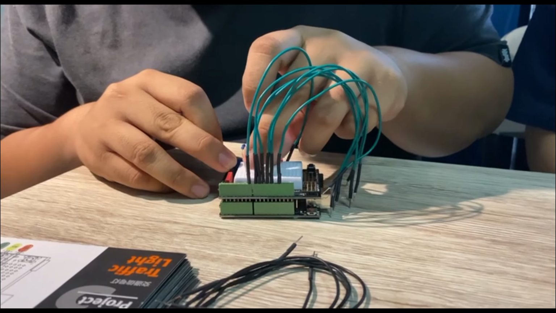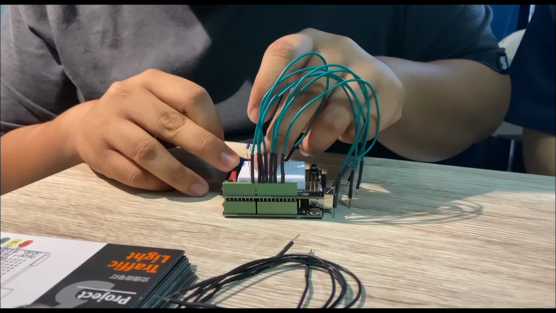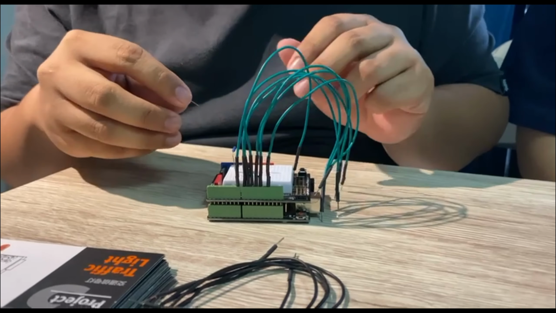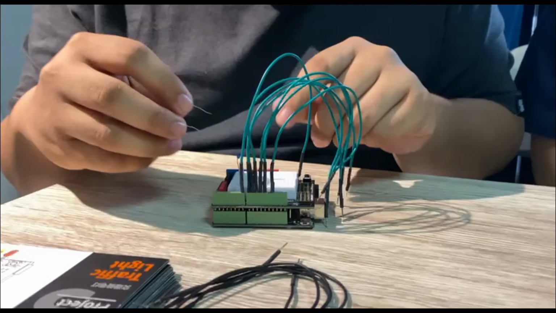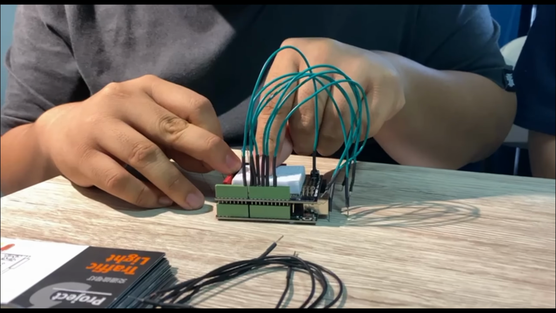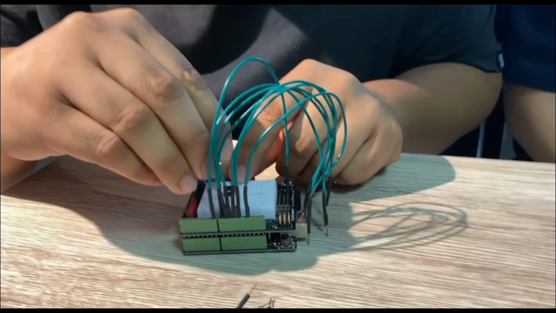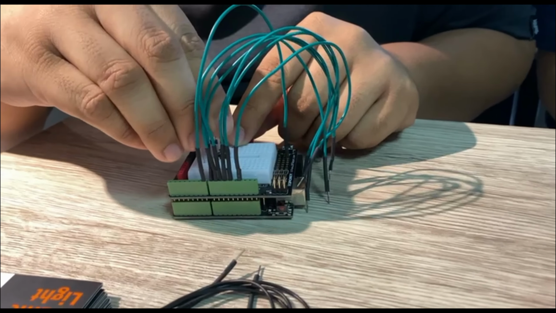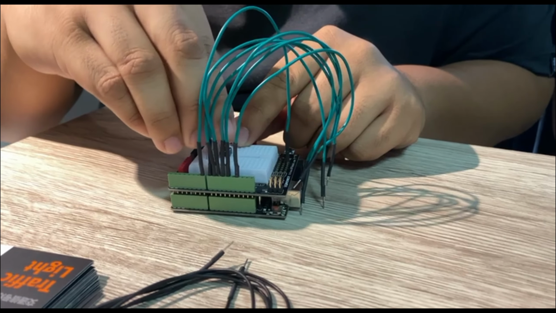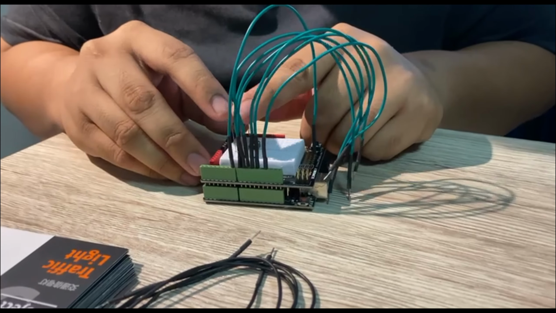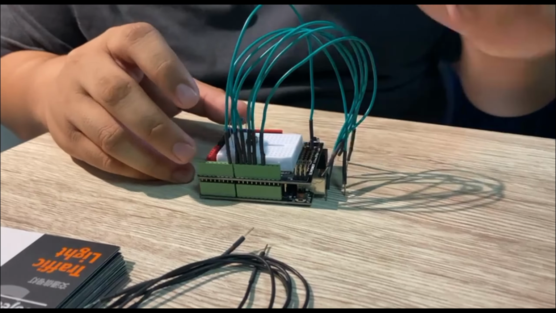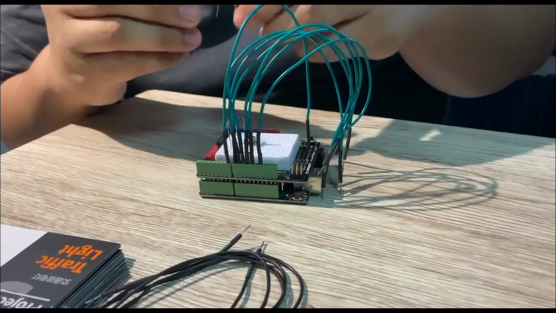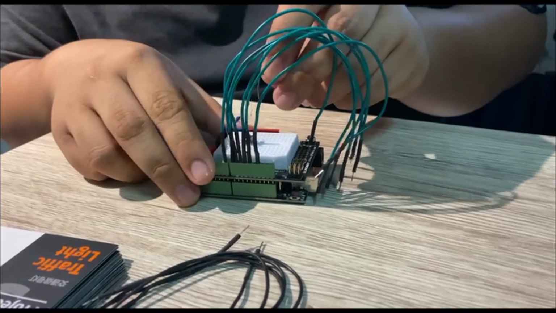Next, use jumper wires to connect the positive leg of each LED, through the resistor, to a specific digital pin on the Arduino. Red LED to pin 12, yellow LED to pin 11, green LED to pin 10, extra LED 1 to pin 8, extra LED 2 to pin 7.